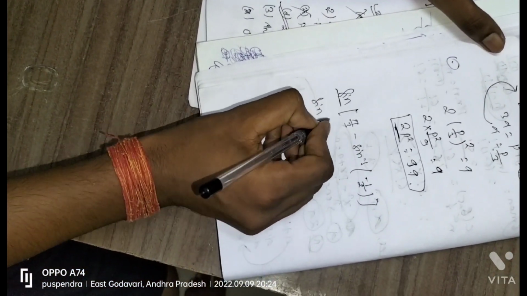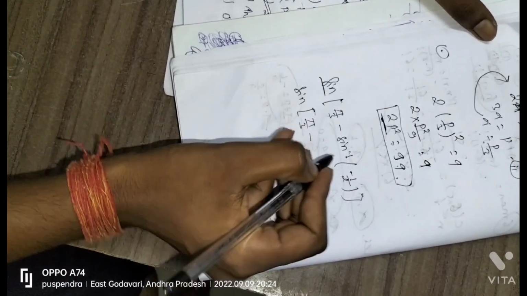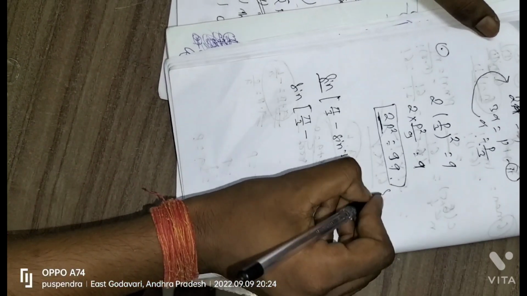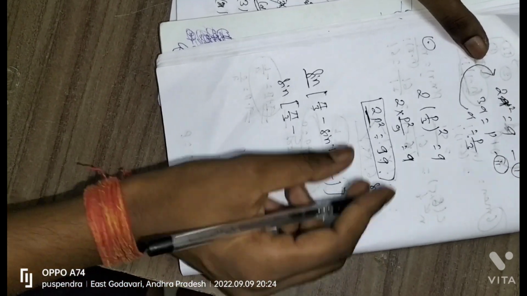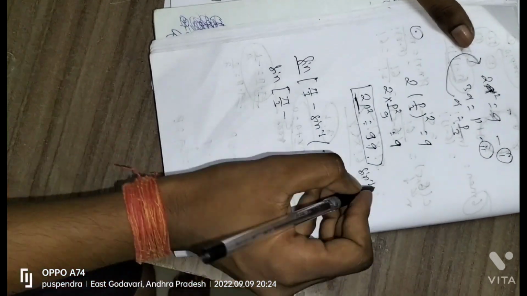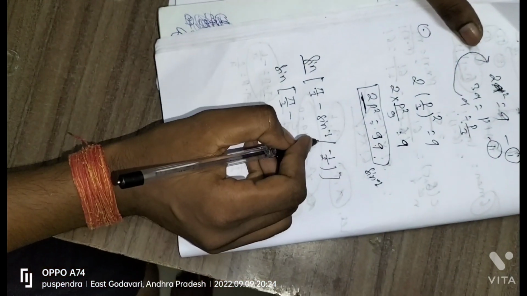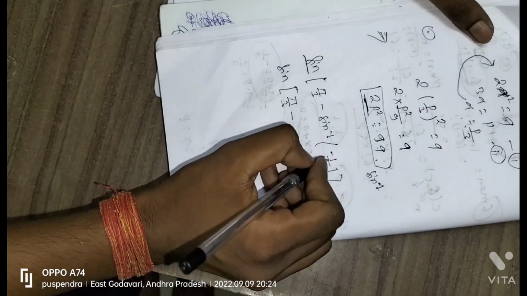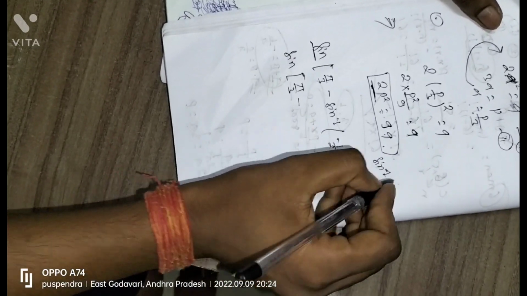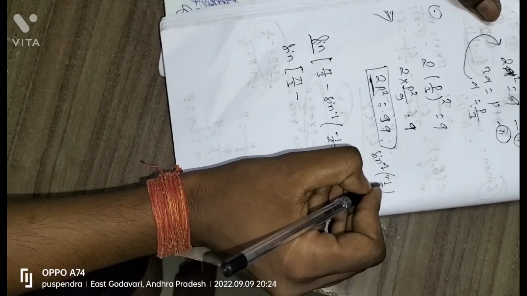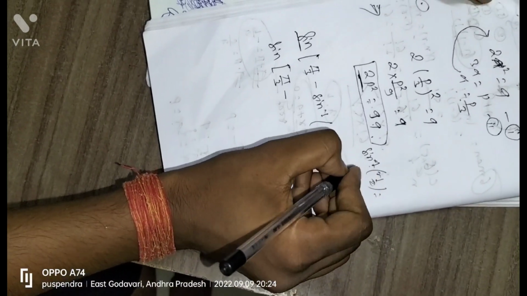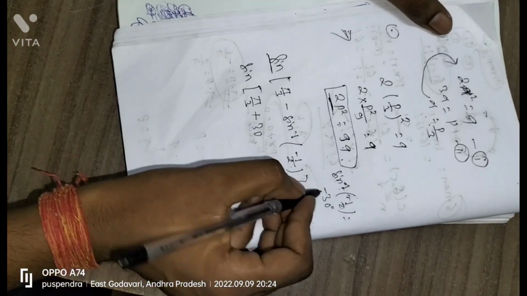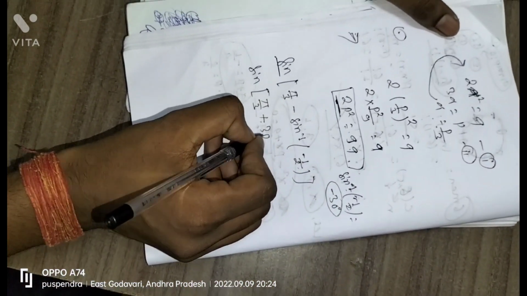Now we have to find the value of sine here, and how to find it? Sine of pi by 3 minus sine inverse of minus 1 by 2. If you don't know the inverse, you can use a calculator in the exam. If you don't know how to use it, I'll make another video for the calculator. Sine inverse of minus 1 by 2: we know sine of 30 degree is 1 by 2, so the inverse of minus 1 by 2 is minus 30 degree. So minus minus becomes plus.